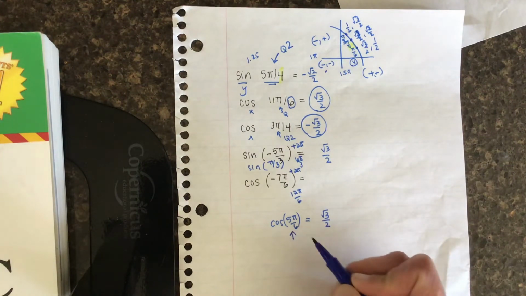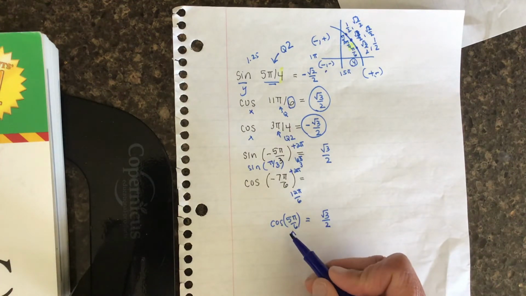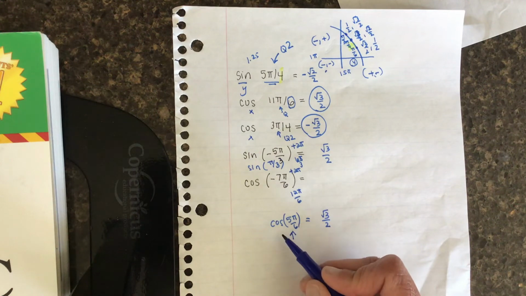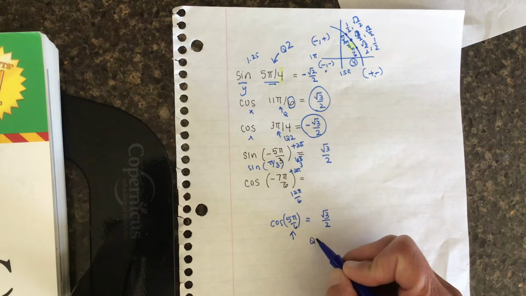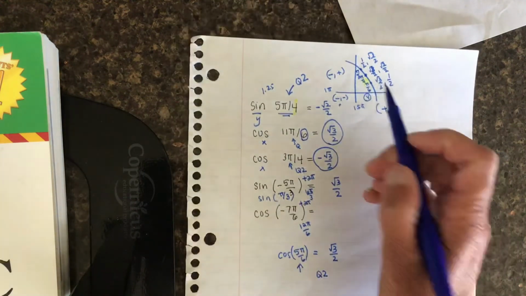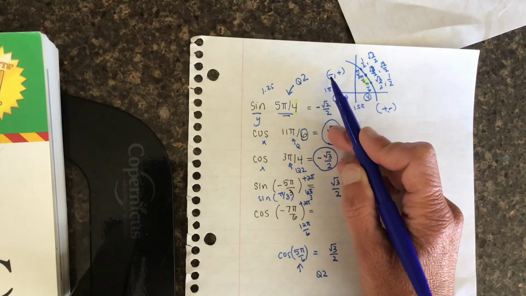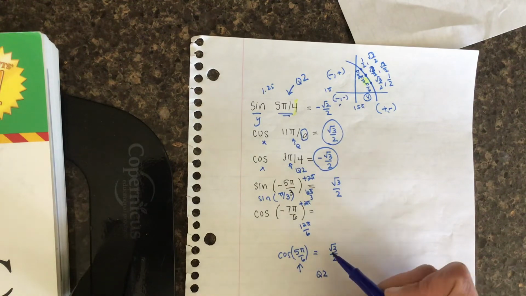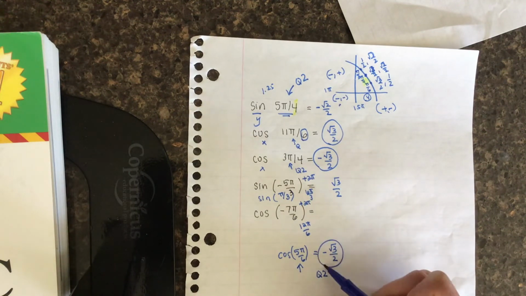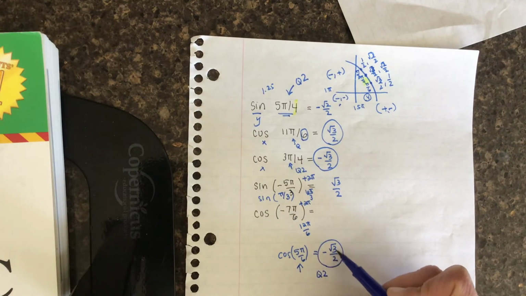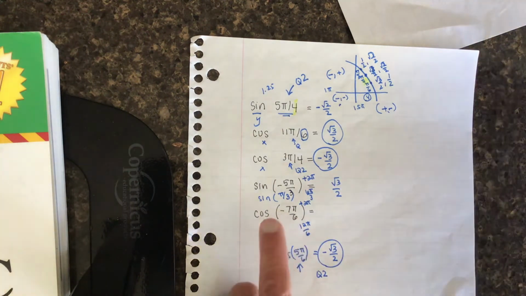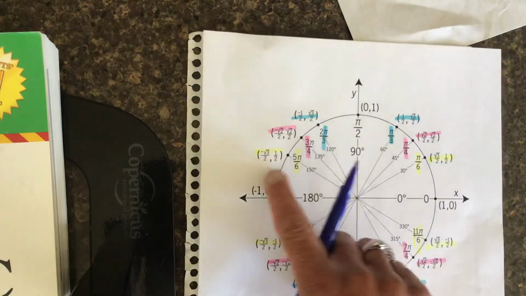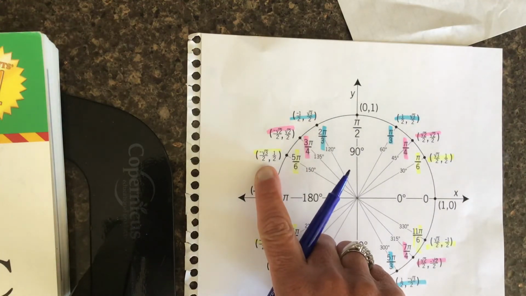And I need to know which quadrant this is in. And this is not quite 1, but it's bigger than 0.5 because it's 5 divided by 6. So this is in quadrant 2. I know in quadrant 2 I have negative x values, which is what I'm looking at. So this will be negative. So negative square root of 3 over 2 is my answer for this cosine, which is coterminal with this. And again, you can see that's exactly what I got.